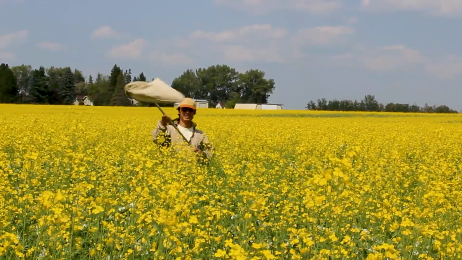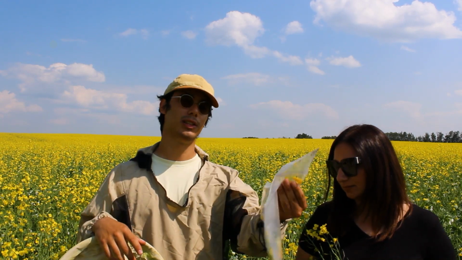The great thing about the sweep nets is we're actively sampling. So we're traversing the plot and sweeping and hoping to get many more insects than we will get from just the sticky traps, and also different insects than we would be getting from just the sticky traps themselves. And what I saw from your collection today, we have pollinators, we have good insects here, so all our helpers, and then we found a diamondback moth. Yes, the thing that we are looking for is the diamondback moth, and that's actually what we found.